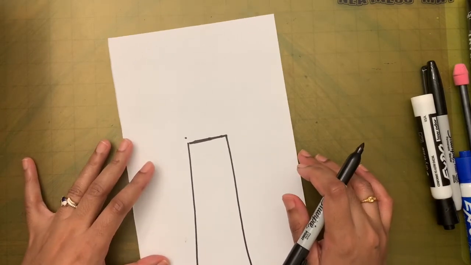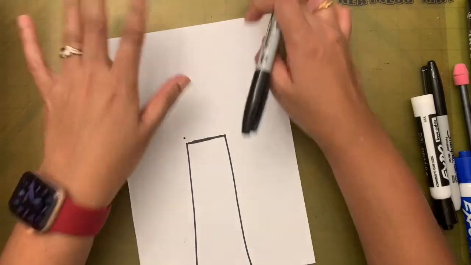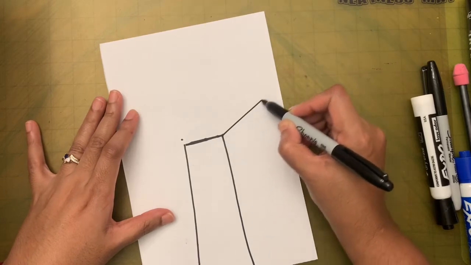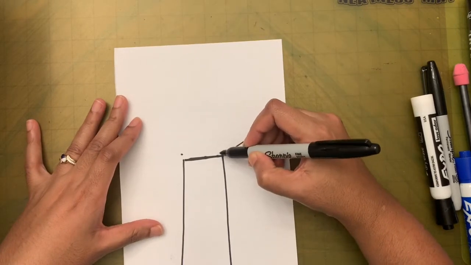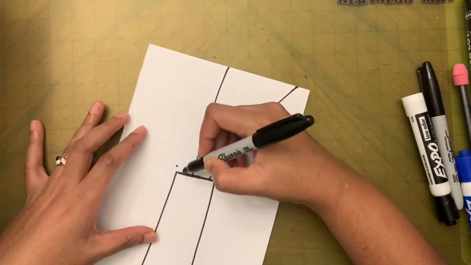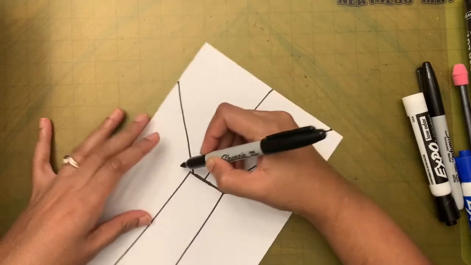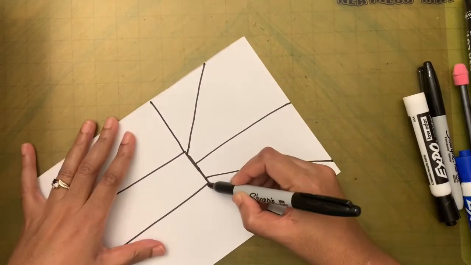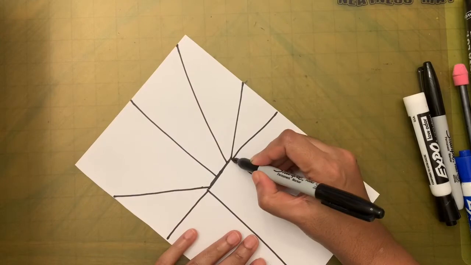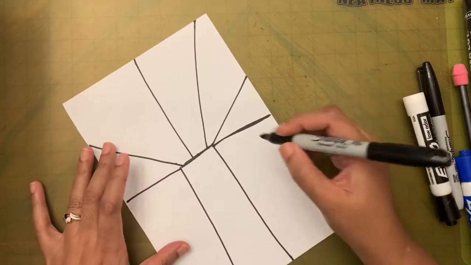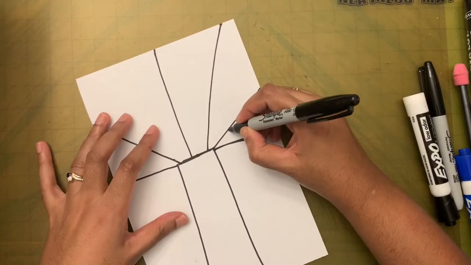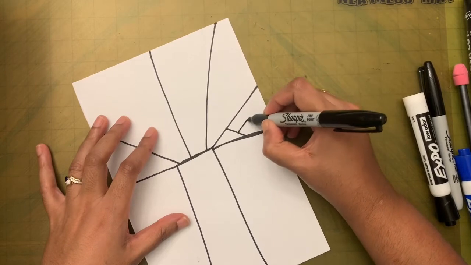Now the next thing that I need to do is to make those branches like rays of a sun. So from this point, I'm going to go all the way to the edge of the paper. Now from here, another line all the way up. Here, here. Okay, so after we are done with these straight lines, I'm going to divide these sections further into more sections. So I'm going to make lines in different directions.